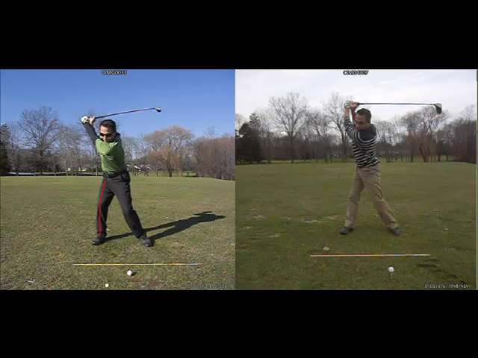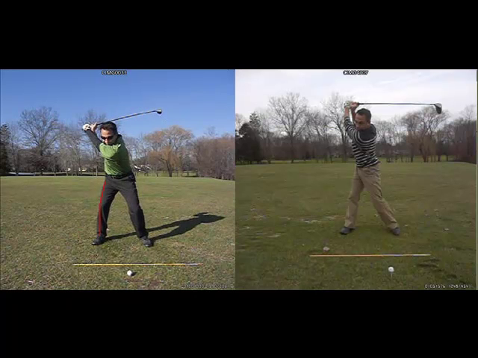Now in transition, we noted that this leg is flexed here, so in transition it just stays in flexion, and then he pushes laterally. Since he's stuck on the right side, he has to push laterally, so the lower body is moving towards the target and the upper body is hanging back.